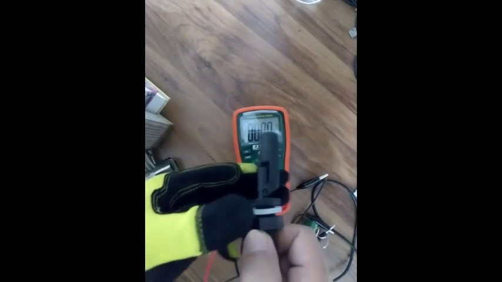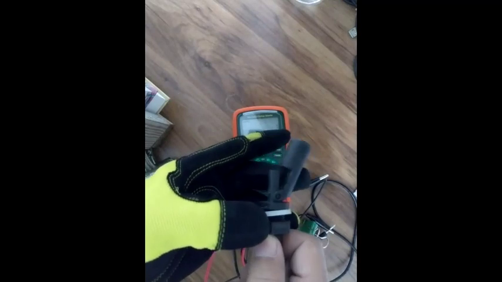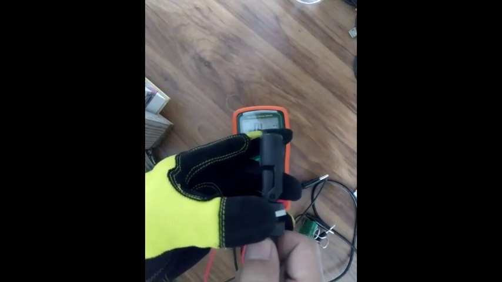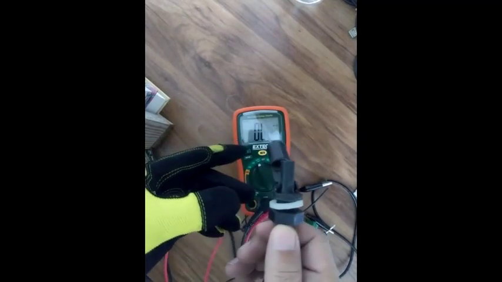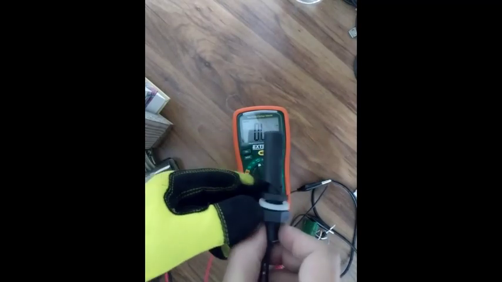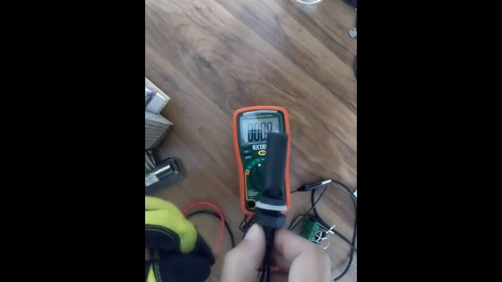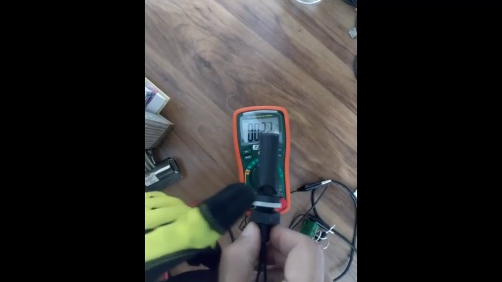Installing it sideways doesn't make any sense. So either go like this, normally open, or like this, normally closed. Those are the two positions in which you install this.